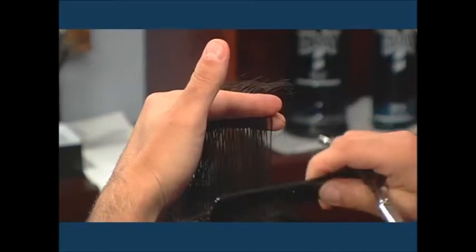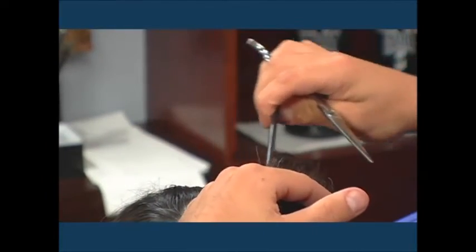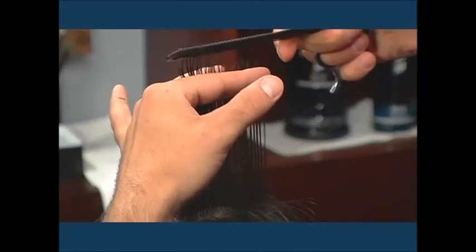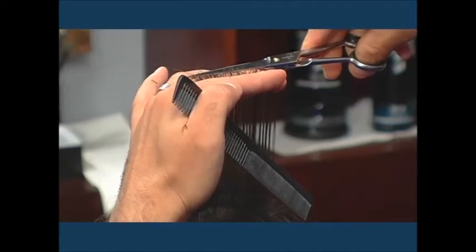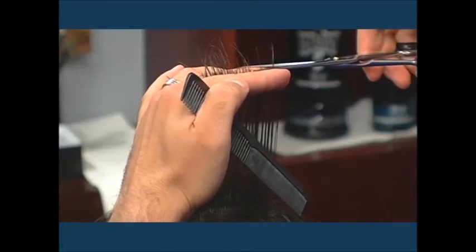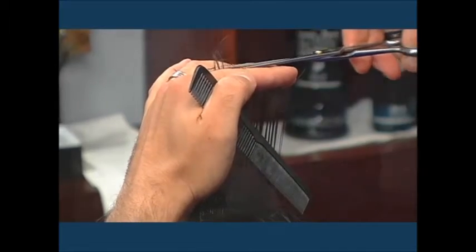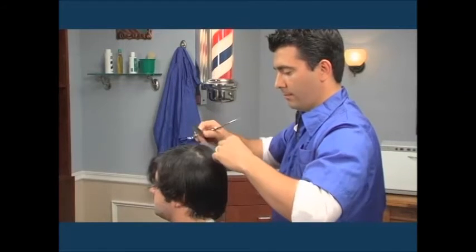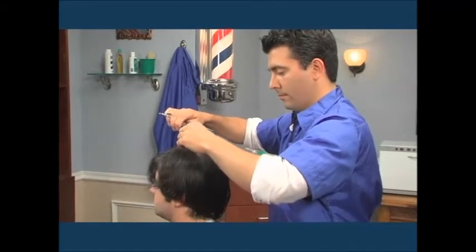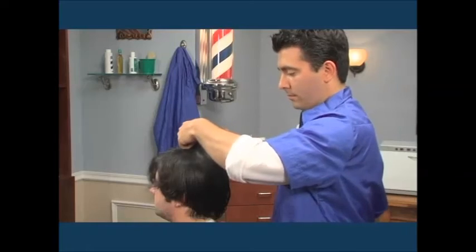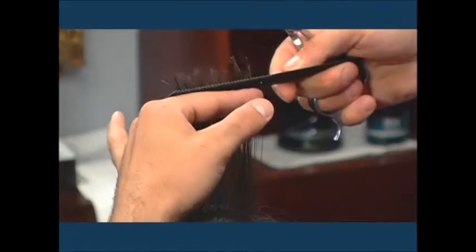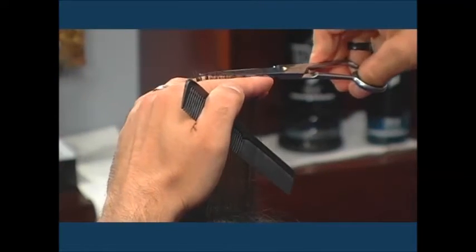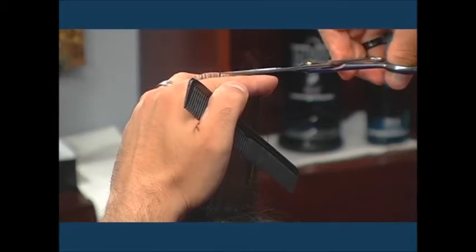Once the length of the initial guide has been cut, a parting is taken from in front or near it, combed with the original guide, and cut. Then a new parting is taken, combed with a second parting of hair, and cut against that guide. It is this use of the previous guide to cut a subsequent parting of hair that makes it a traveling guide.